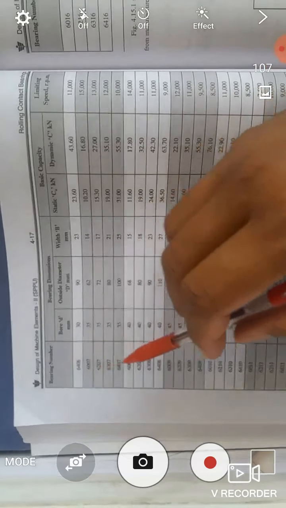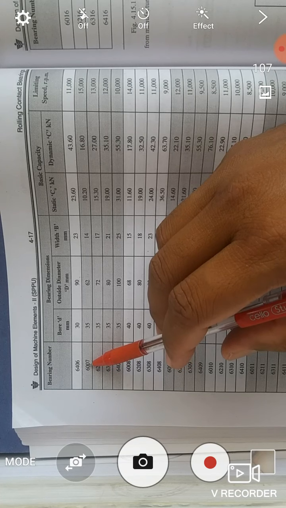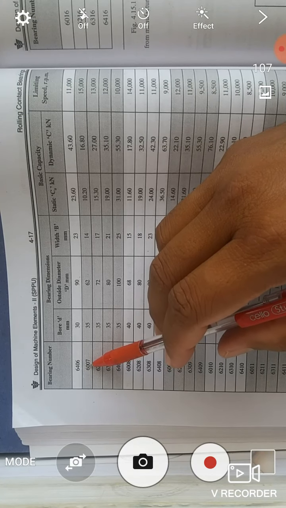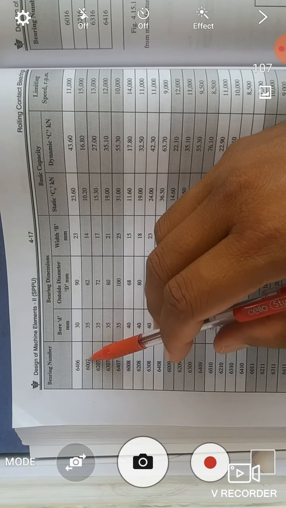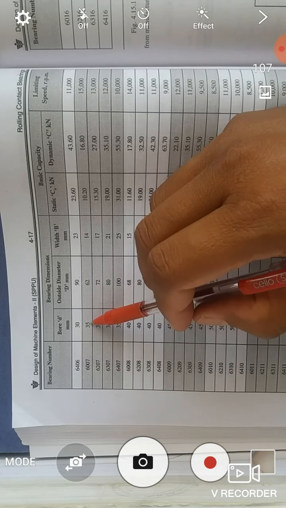If we see the second bearing, that is 6007, in this case 6 is the type of bearing, then 0 is the series, and 07 is related to diameter, that is if we multiply 07 into 5, that is 35 is the bore diameter.